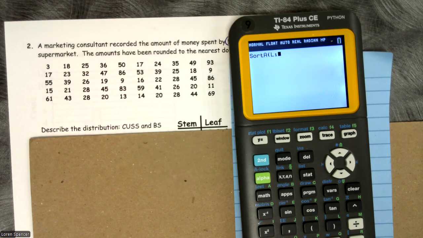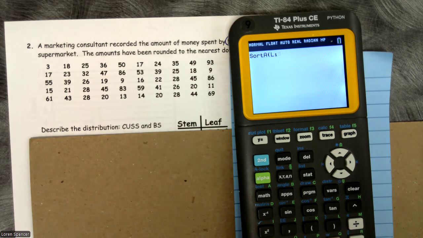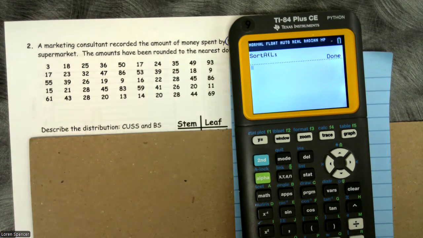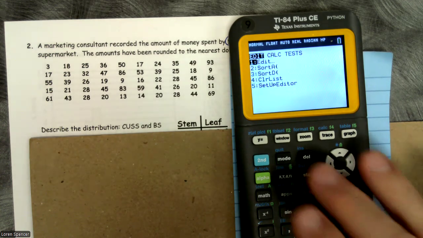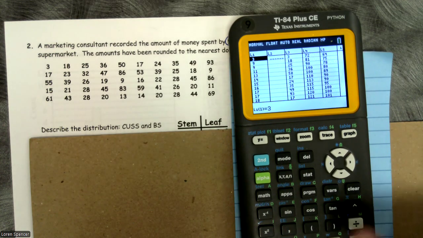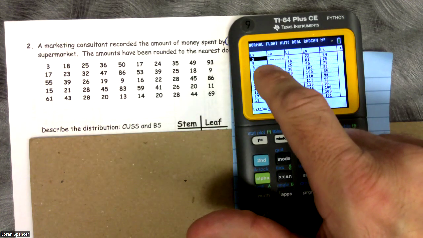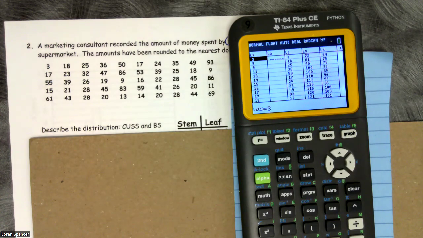So blue 1. Now I'm going to go ahead and press enter, and it says done. And you go, well, what did it do? Let's go back to stat edit. And now we notice it's in order from least to greatest. It goes 3, 9, 9. So at that point, we're able to make a stem and leaf plot.